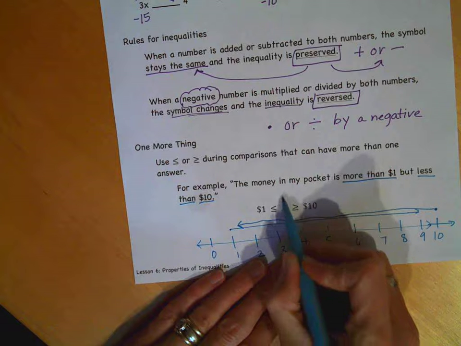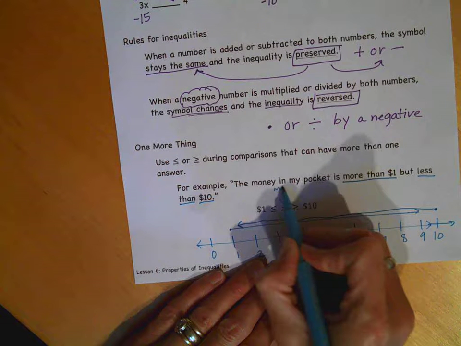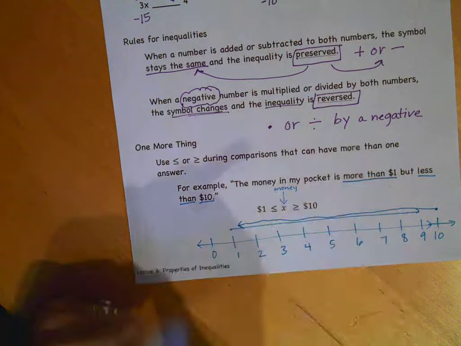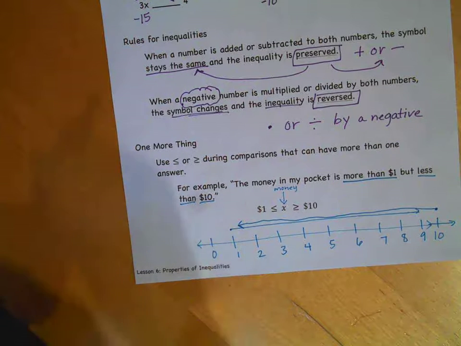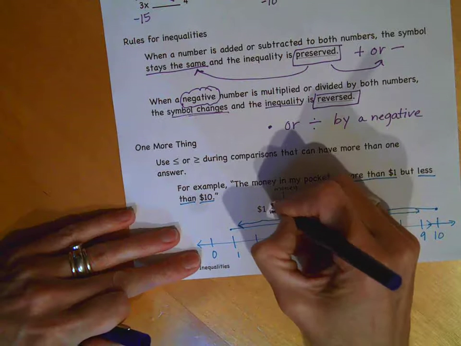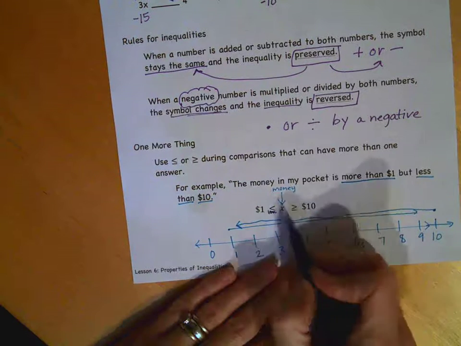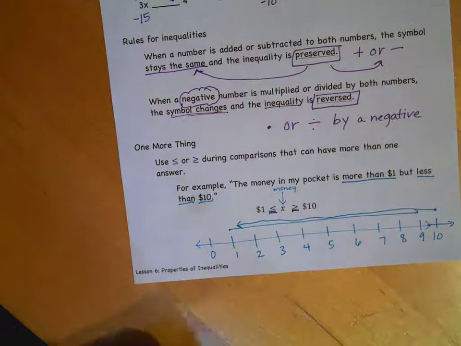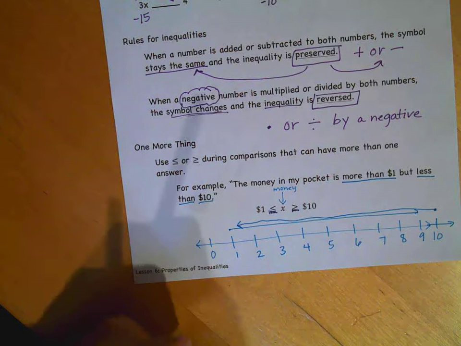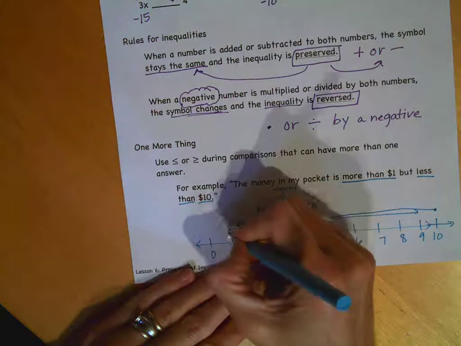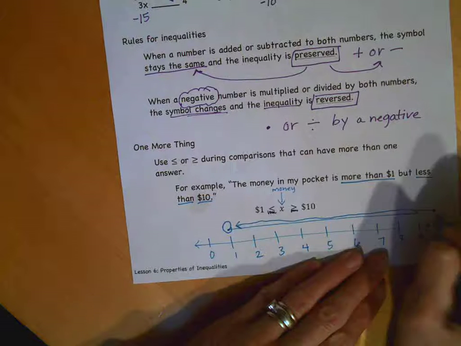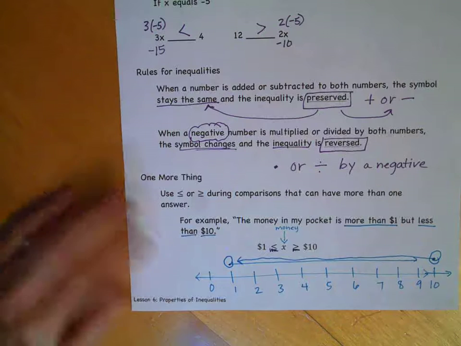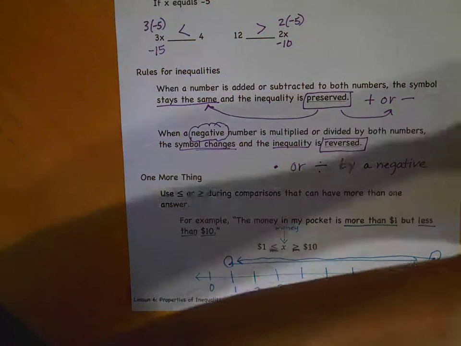So one of the ways that we say this is that X is the money, right? So the money can be less than or equal to 1. I think we need to take the equal off. You should not have the equal on there because you cannot be 1. So it should just be less than. The money in my pocket is greater than 1, but less than 10. It can't be equal to it. Okay? It cannot be equal to it because it says it has to be more than 1. So more than 1 and less than 10. Okay? So that's something else that you need to know.